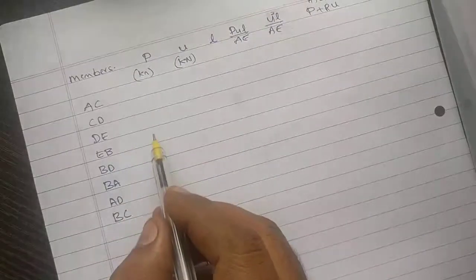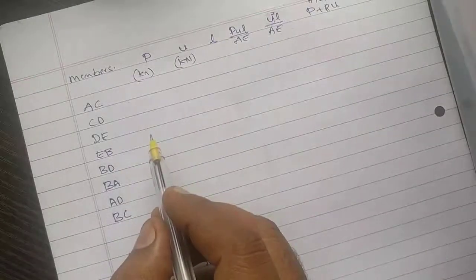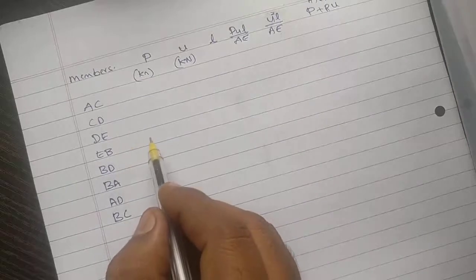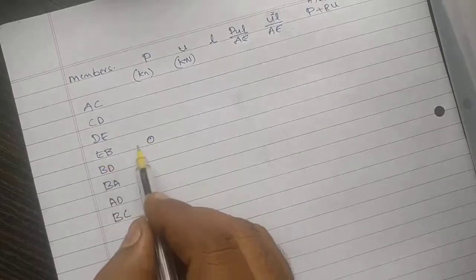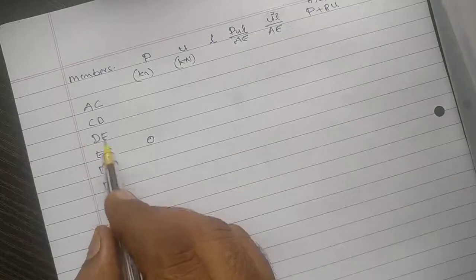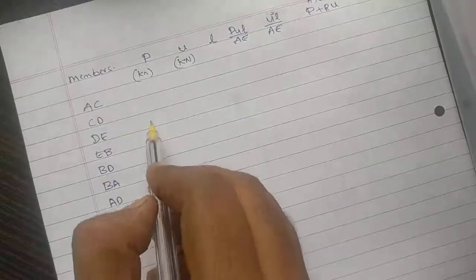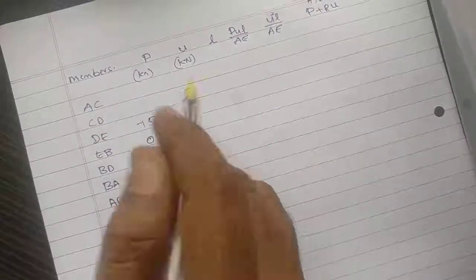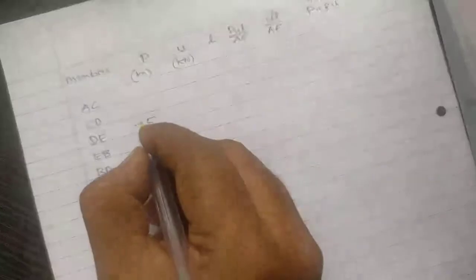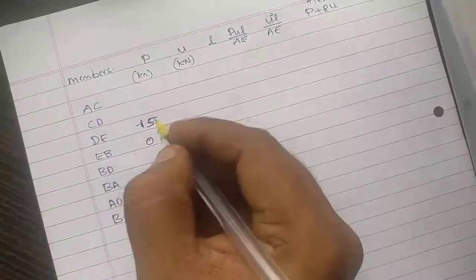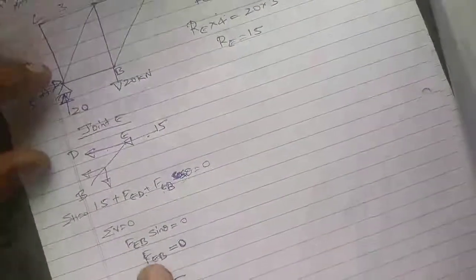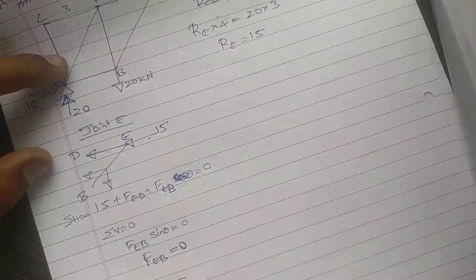FEB we got 0 and FED as minus 15. Okay. This is, our joint E is over.